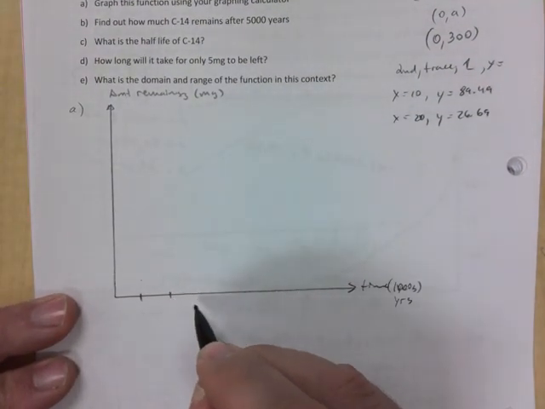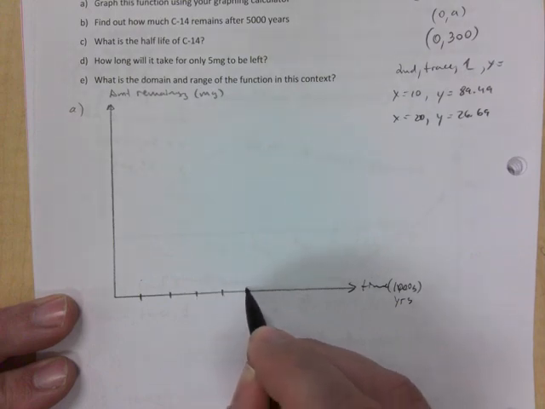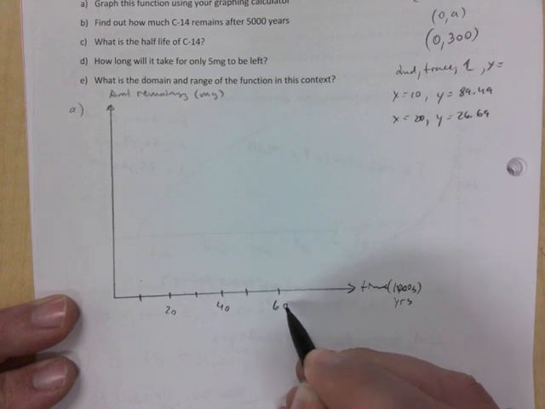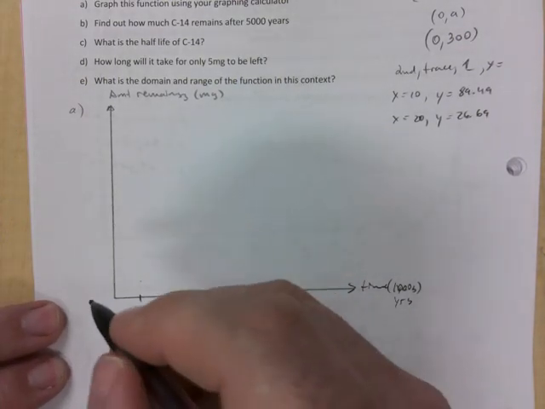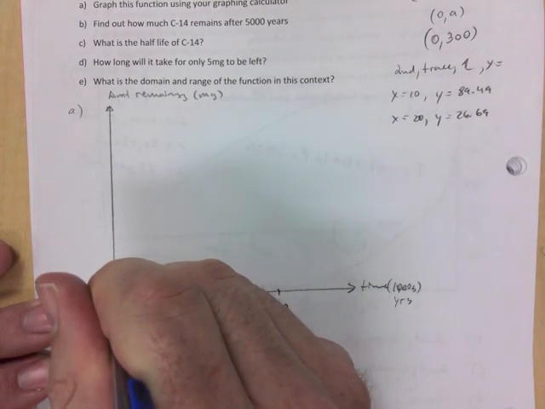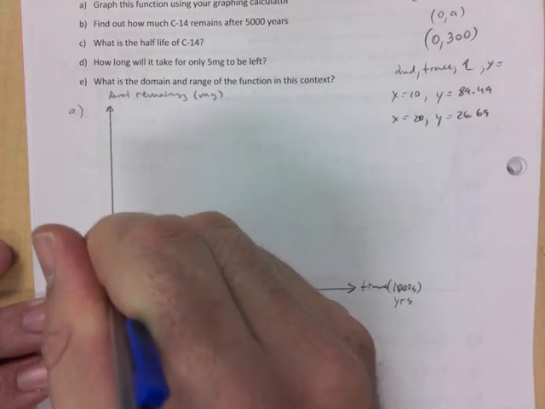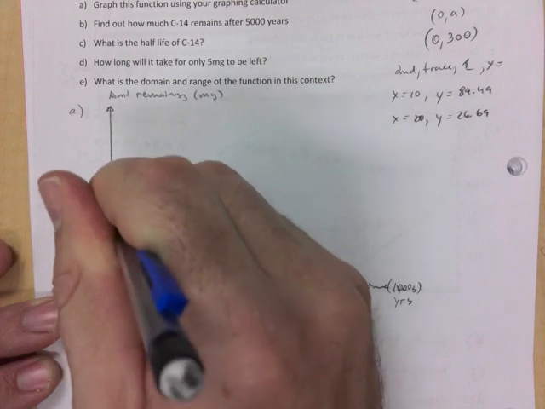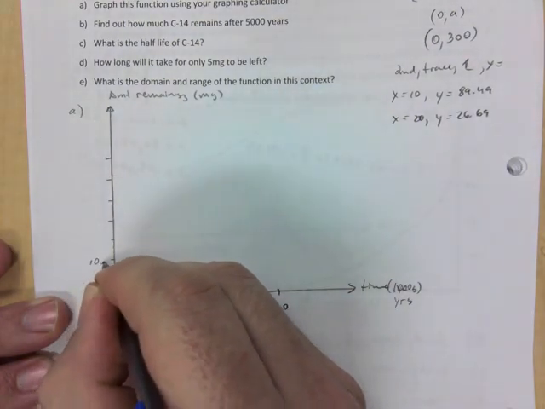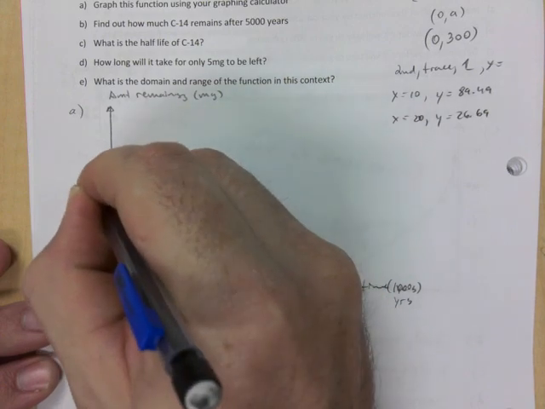So 10, 20, 30, 40, 50. I'll do a 60 yet here. And then we'll go all the way up to 300 here, right? So 50, 100, 150, 200, 250, 300. So 100, 200, 300.